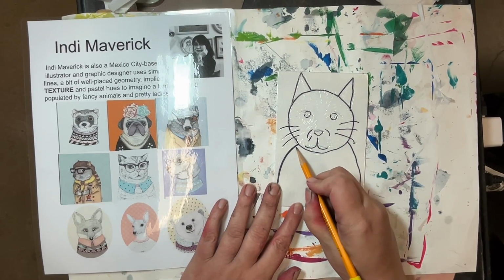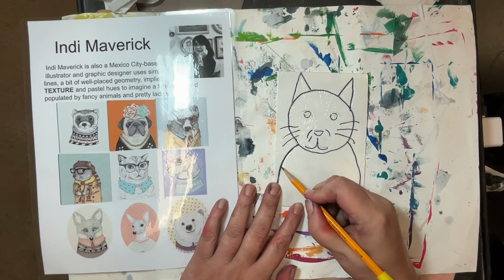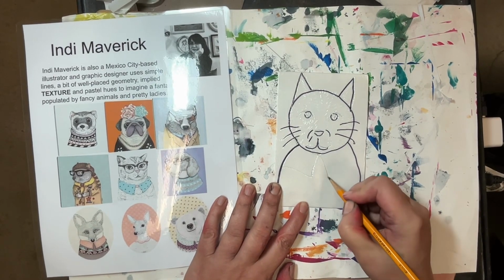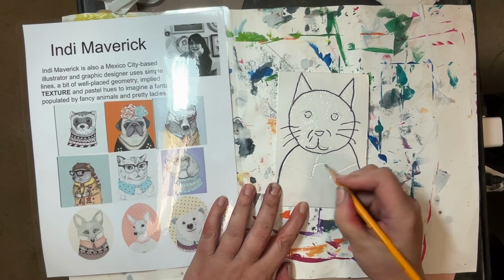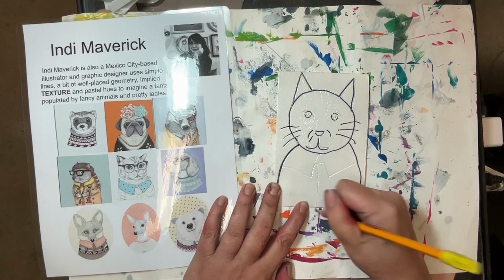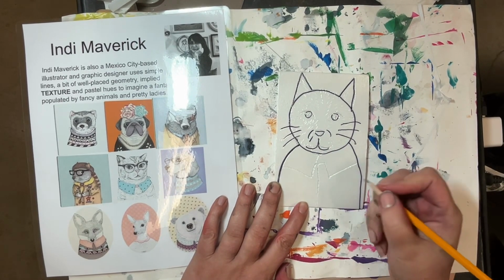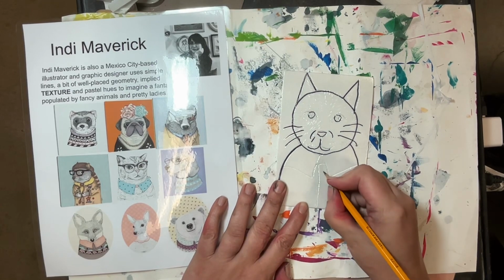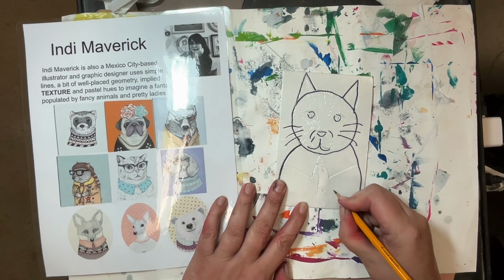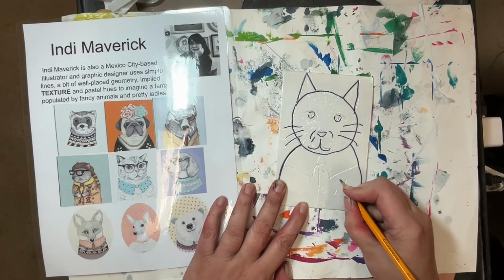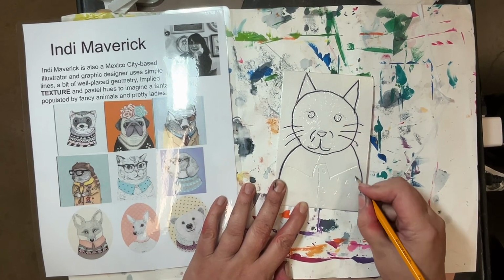Now, for the clothes, do the outlines of the clothes that you want to have. A really easy type of clothing to have is a sweater. Put little X's for the stitches.